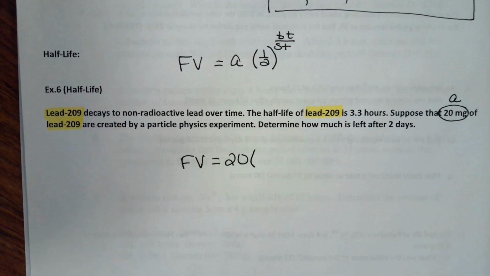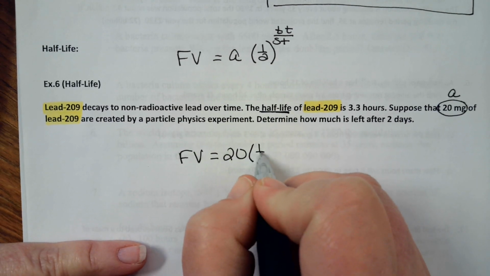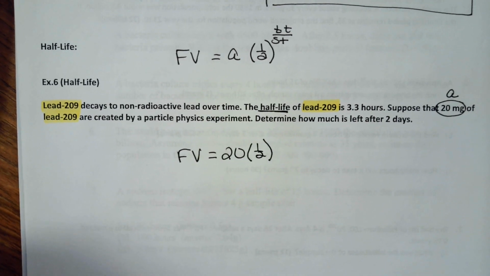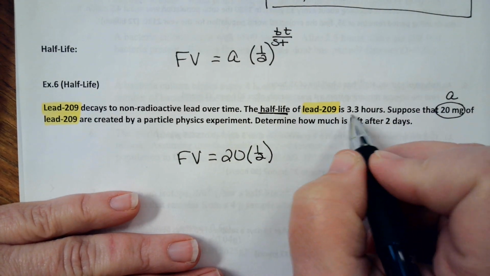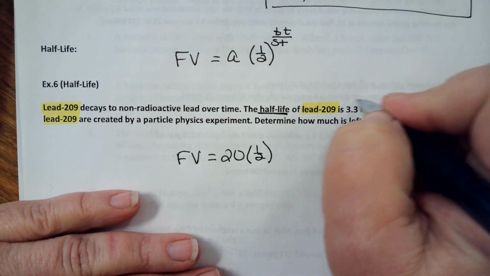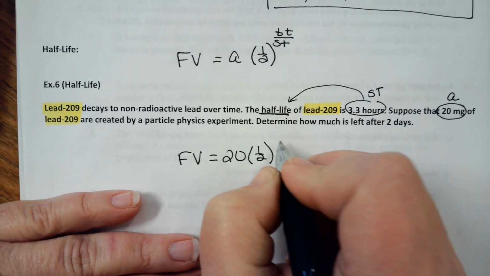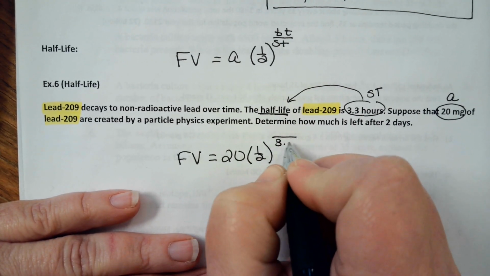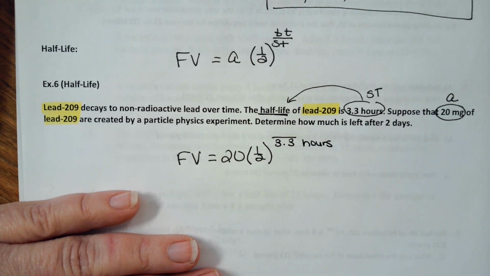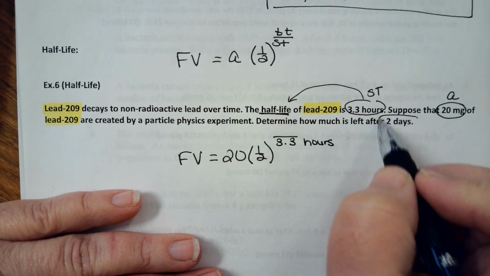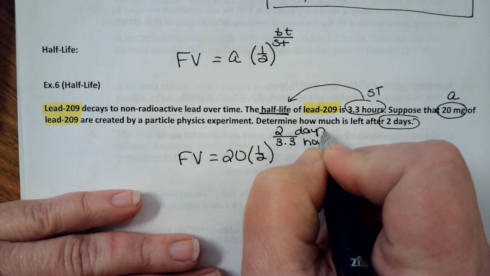All right, how do I know it's half-life? Because it literally says the half-life. So I know the base is going to be 1/2. All right, the half-life of lead 209 is 3.3 hours. That is the special time. That is the time it takes for half of it to disappear. So 3.3 hours. That special time goes on the denominator, so we got 3.3 hours. How much is left after 2 days? That's the total amount of time, so we got 2 days.